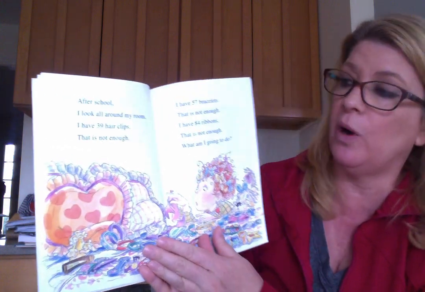So she's still thinking about it. When I go back and reread, I can see she's not just forgetting about it and moving on. She's stopping and thinking, what can I bring? And she's obviously still worried.